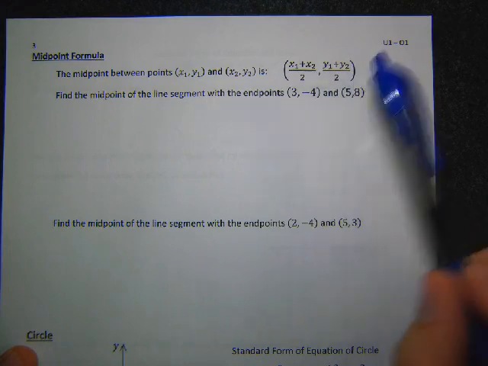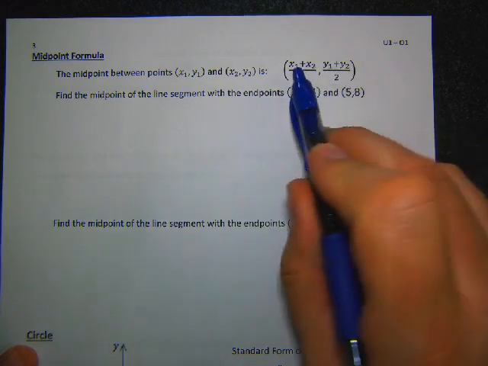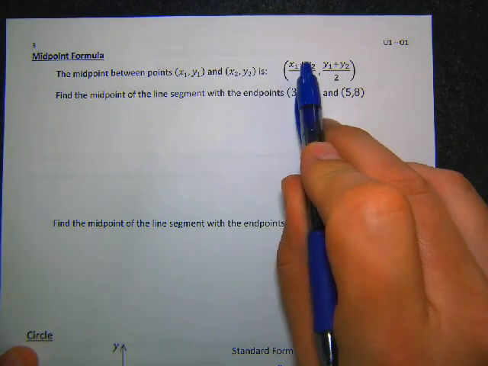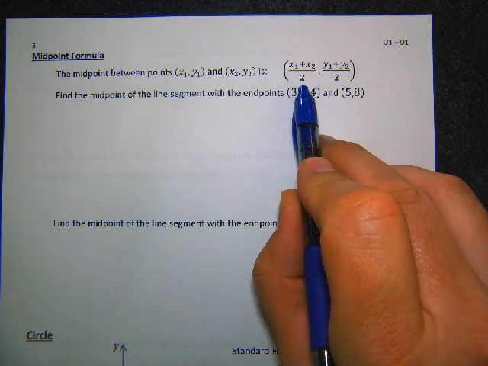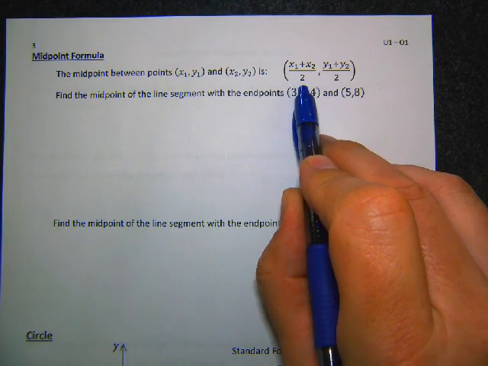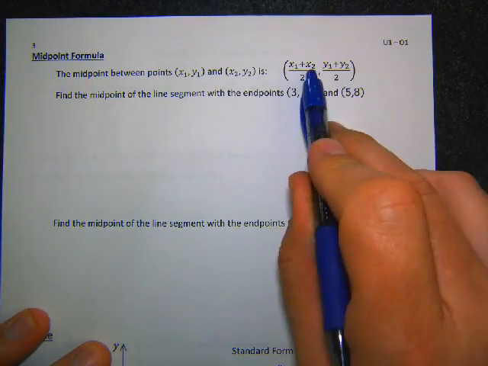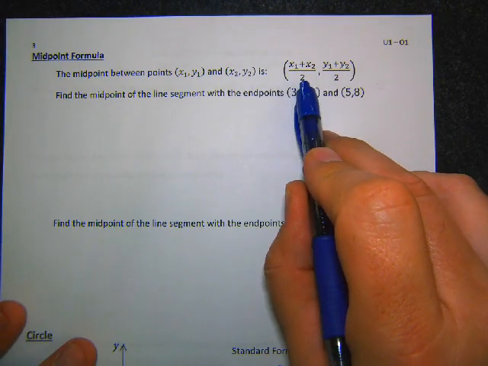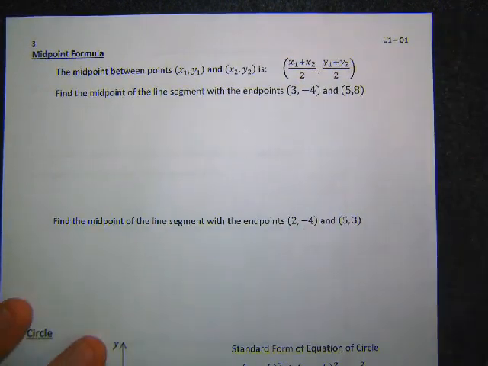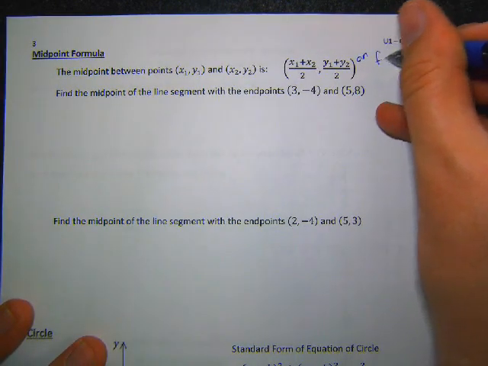If you look at it, you kind of start to realize what's going on here. You notice that here, they're just taking the x numbers, adding together and dividing by 2. Well, this is just the same thing as averaging. Remember average when you add up all the numbers and divide by how many there are? Well, since I only have 2 numbers, if I add those up and divide by 2, I'm just averaging the numbers. So this formula is on your formula sheet. So you don't have to memorize it.